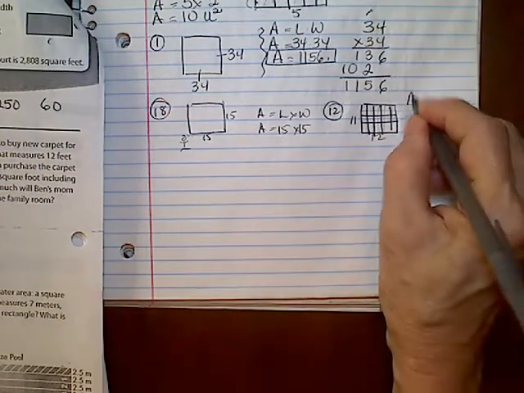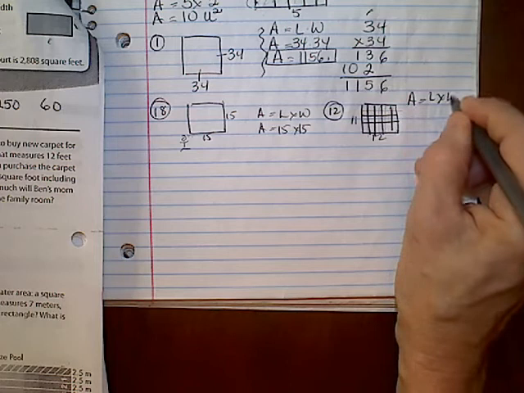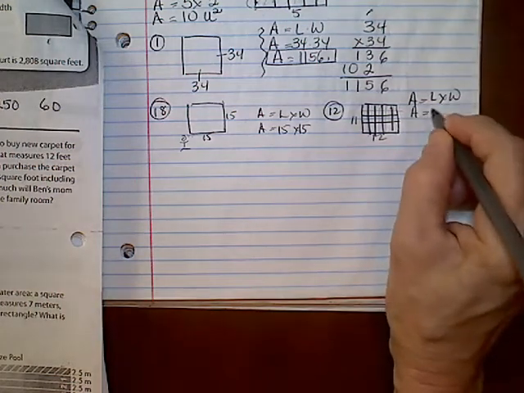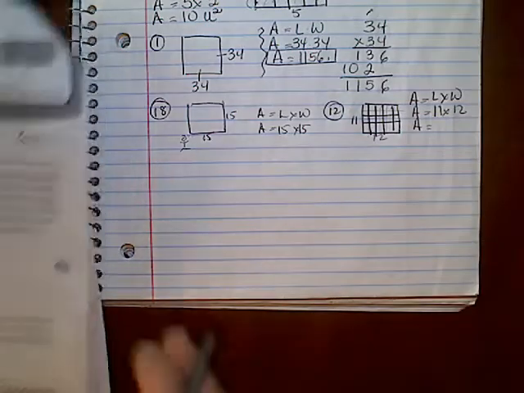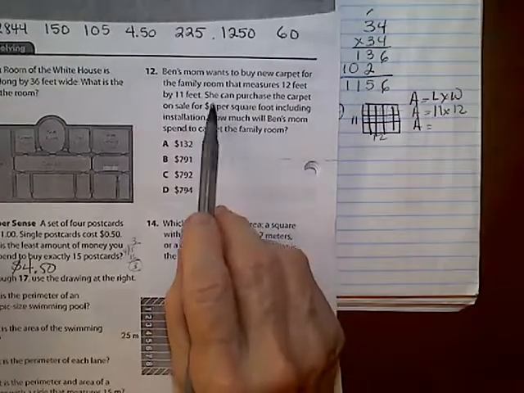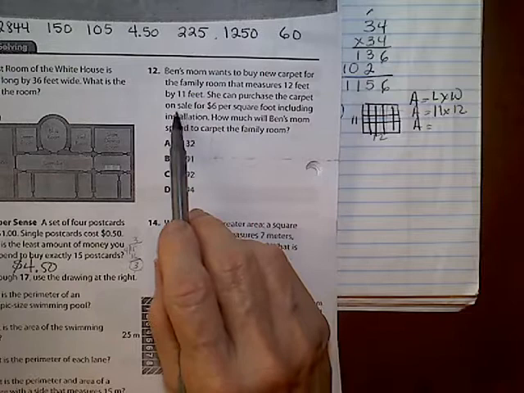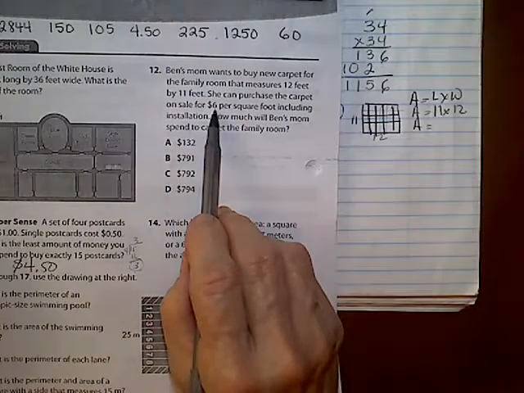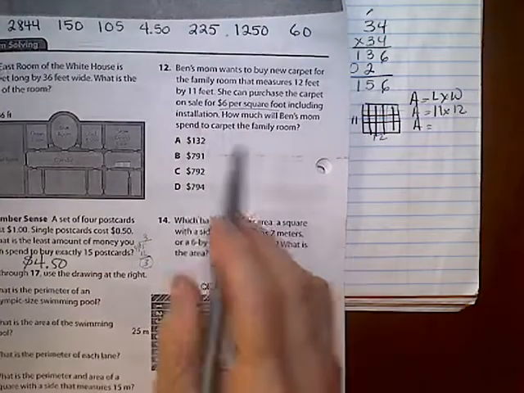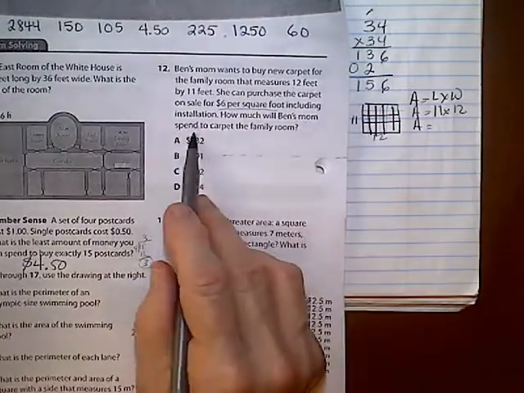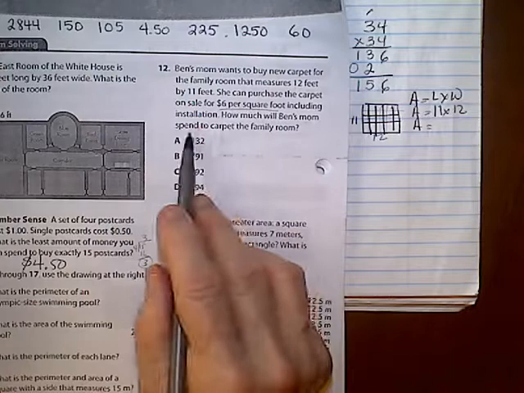So again, you're going to find your area, length times width. Area equals length times width. Then, once you get that, it says she can purchase the carpet on sale for $6 for every square foot. So how much will Ben's mom spend to carpet the family room? Well, think about this.